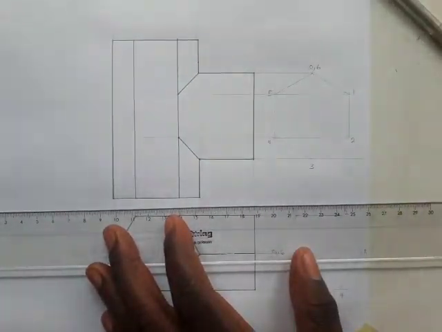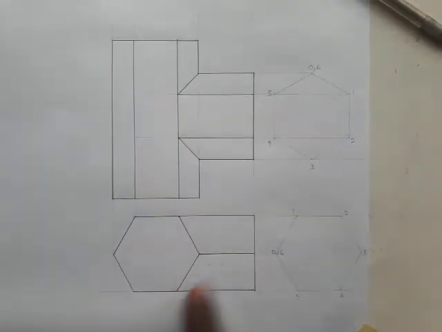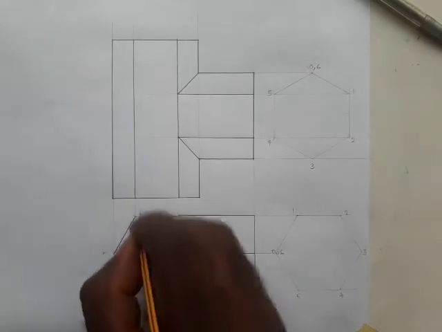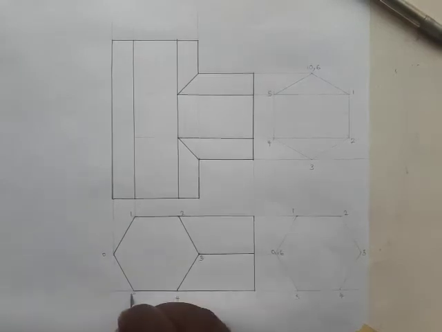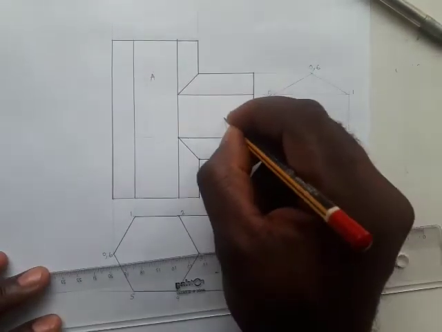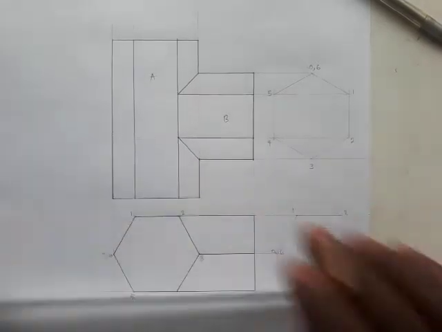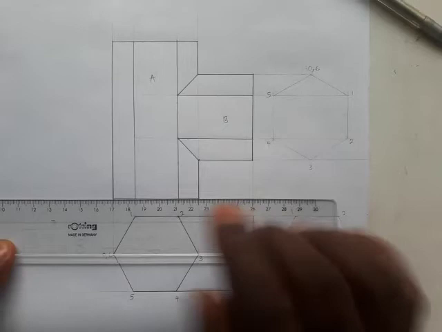All right. Okay, so that gives you the complete elevation and the complete plan. So I'm also going to transfer these numbers here. So this is 0, 1, 2, 3, 4, 5, 6. Note that. So now let us develop pipe A. This is pipe B. So to develop, extend these lines to the left.